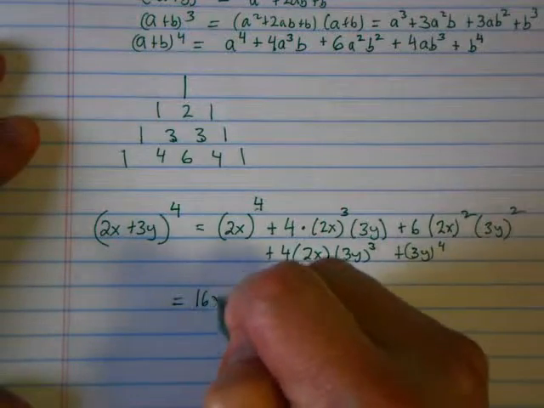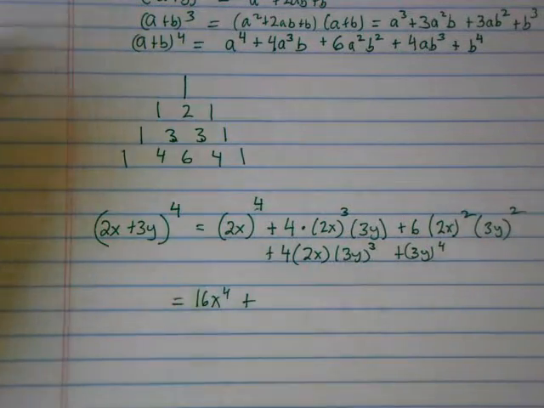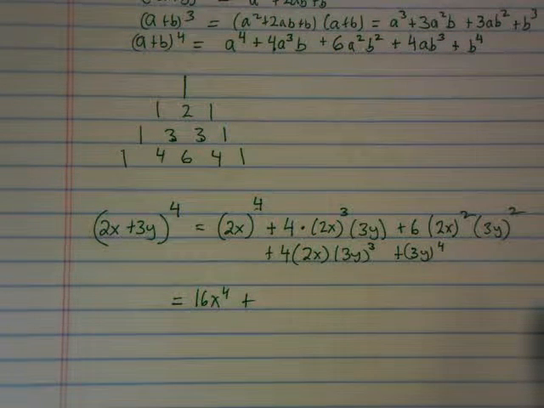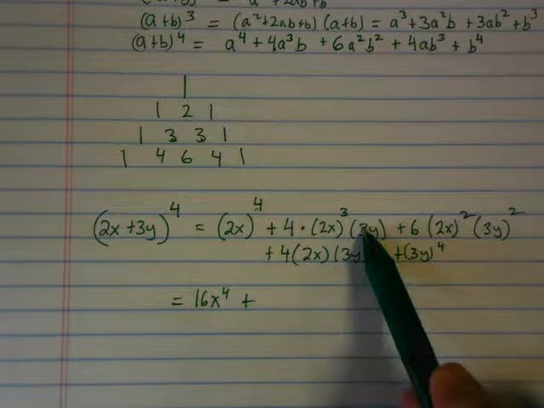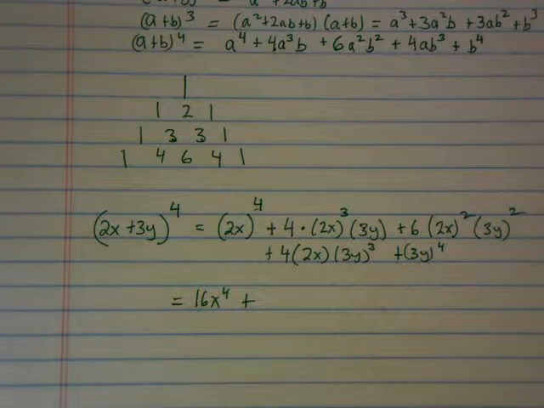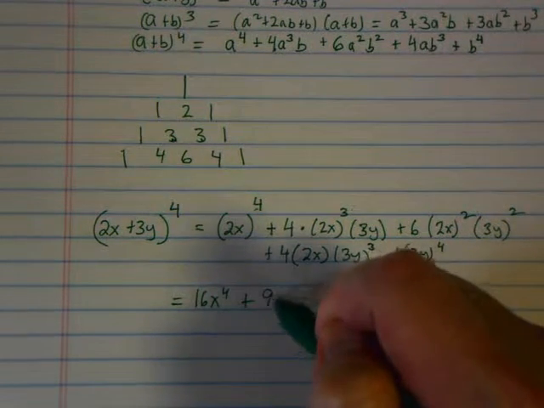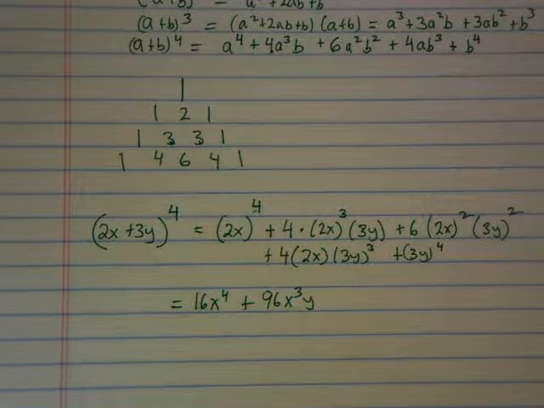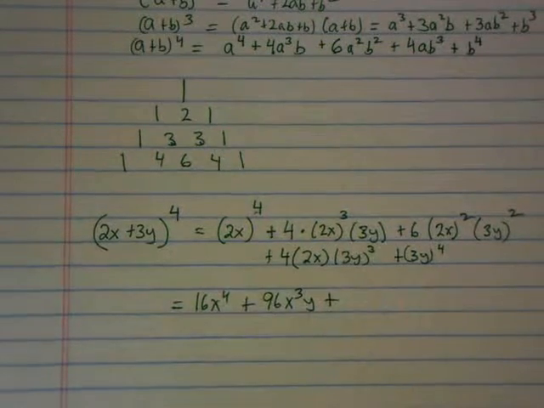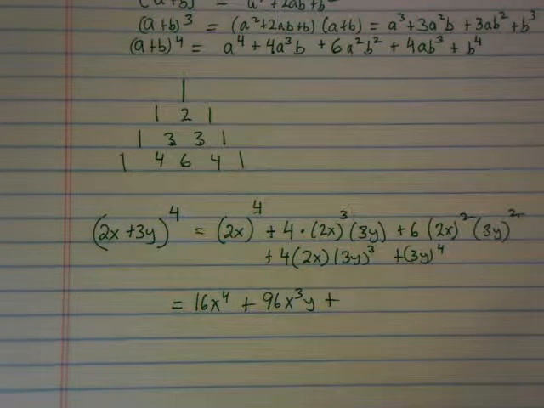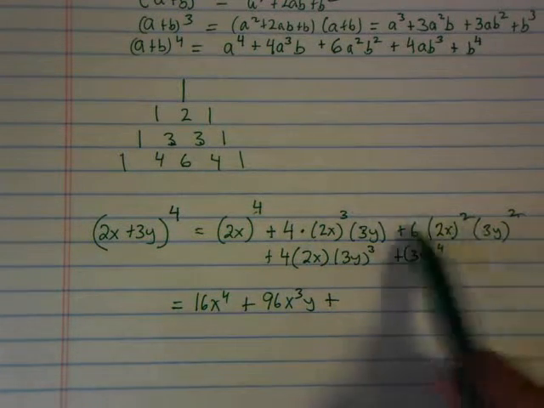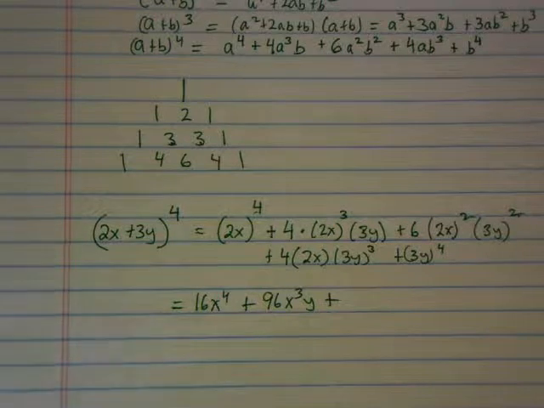All right, so final answer, what's 2 to the 4th? 16, so it's 16x to the 4th. Plus, you might want a calculator here. 2 cubed is 8. 8 times 3, 24, times 4, 96. x cubed y. Plus, the next one has 3 squared. 3 squared is 9. 2 squared is 4. 9 times 4, 36, times 6, 216, right?